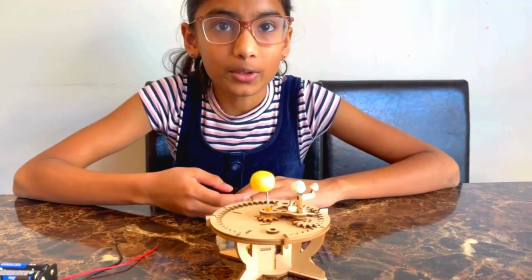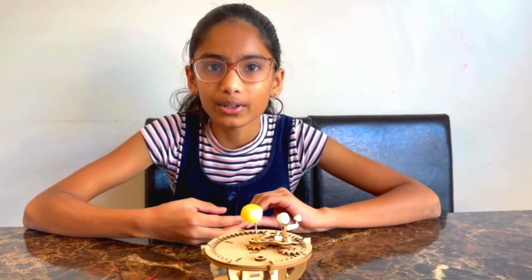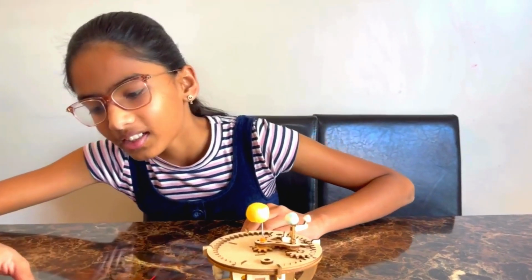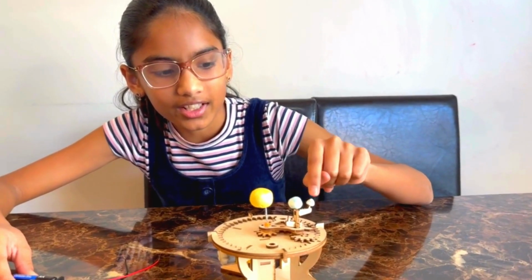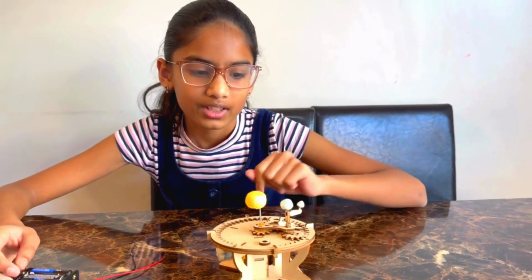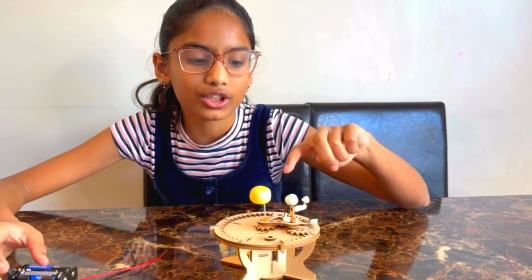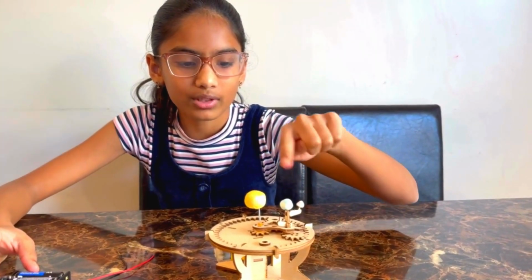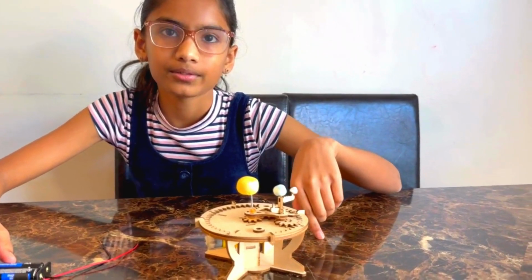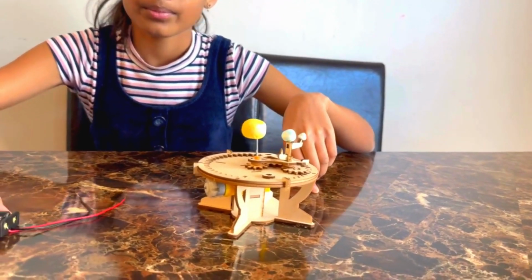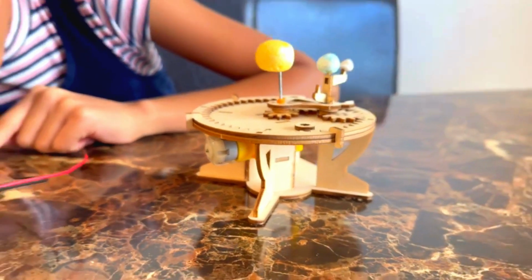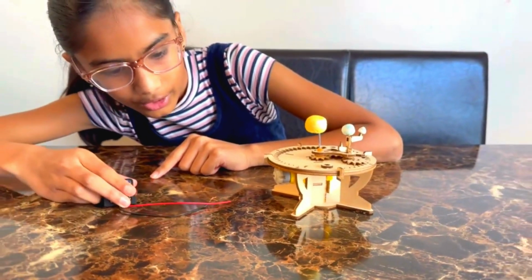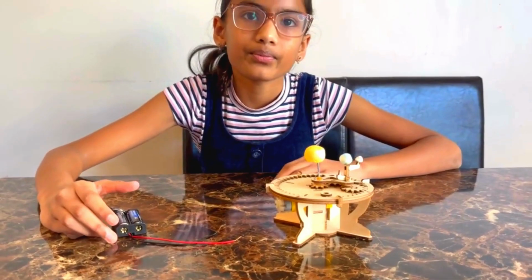This was a pretty hard project. It took some time to build it. Here we have the Sun, Earth, and Moon in the model. This model will show how the Earth and Moon revolve around the Sun. Here's the motor. We need to connect this battery to the DC motor so it can move.